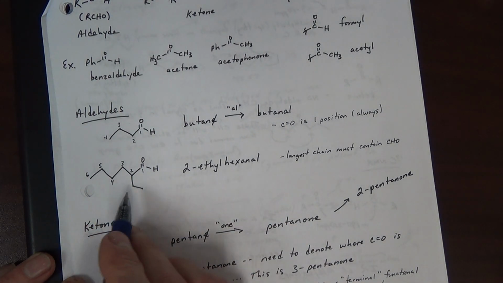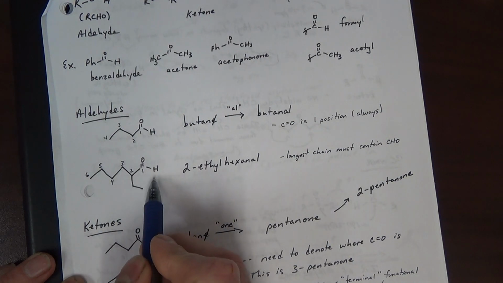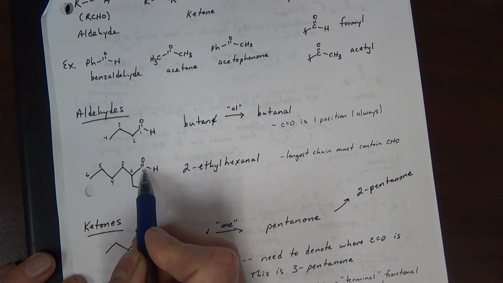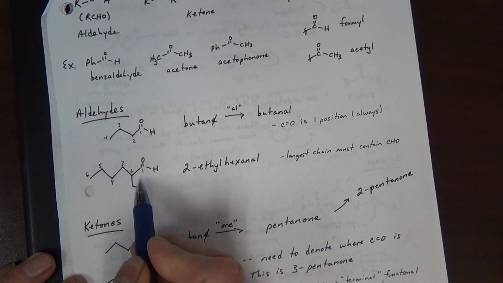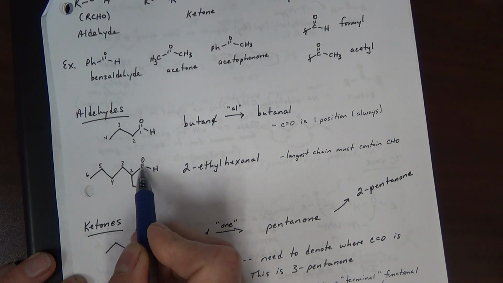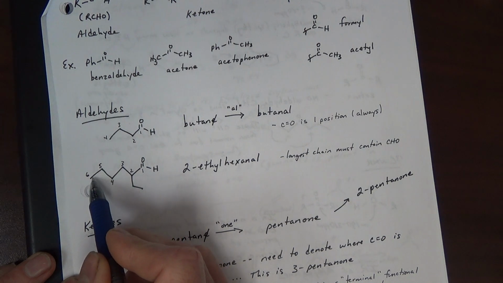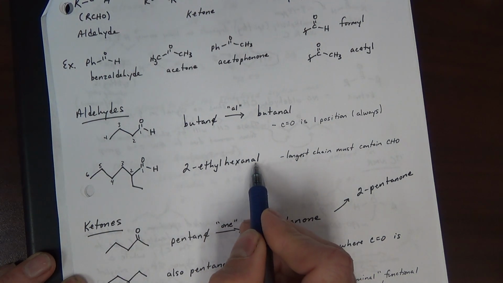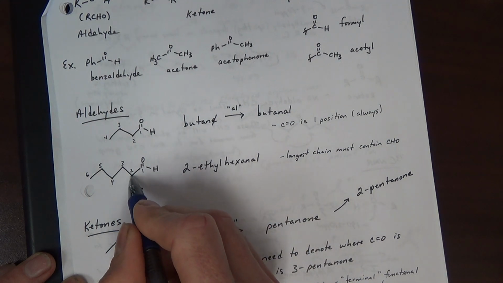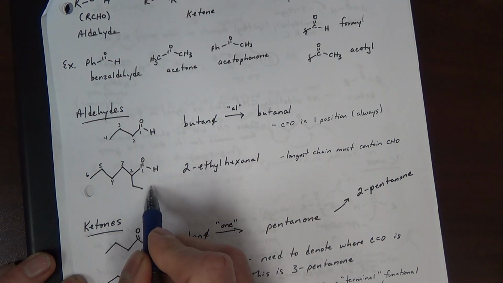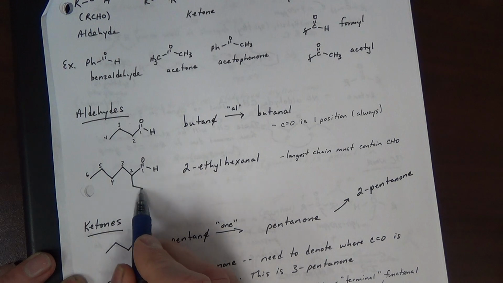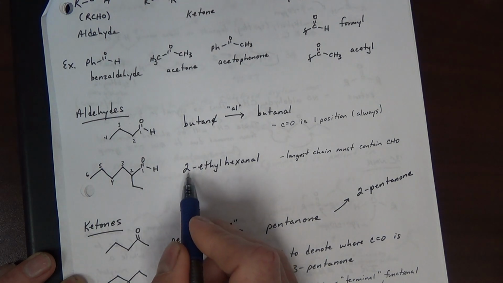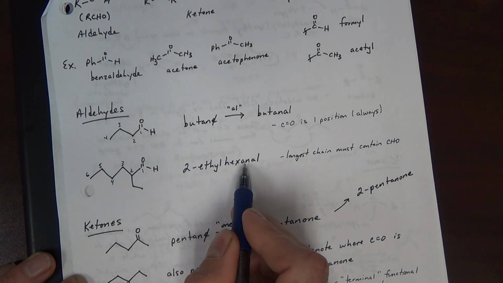We could try another one here. We see an aldehyde. The carbonyl's the 1 position. 1, 2, 3, 4. That would be 4. We can get a longer continuous chain by going 1, 2, 3, 4, 5, 6. Not hexane, but hexanal. And then at the 2 position, we have a group coming off of the hexanal, and that's an ethyl group. So the name is 2-ethylhexanal.